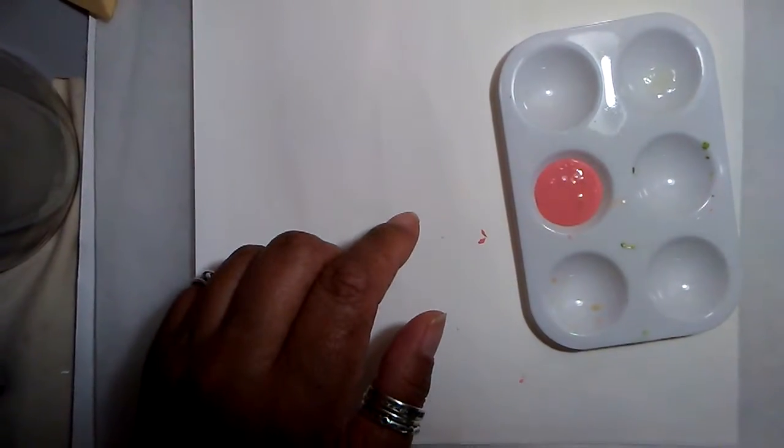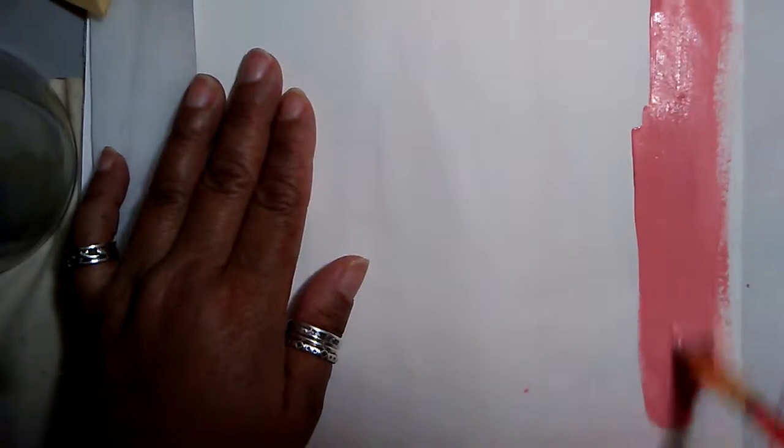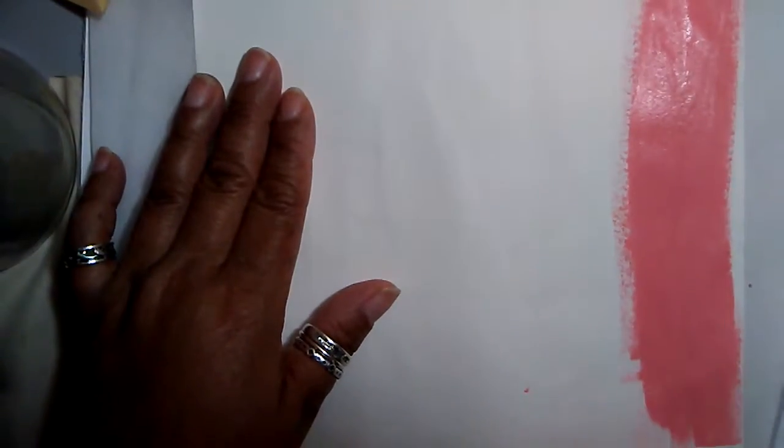We'll see if we'll use those in a minute. I'm going to put this paint down, and then we've got to let it dry. And then we'll go from there.